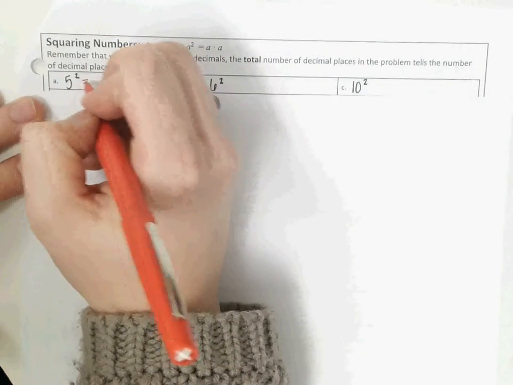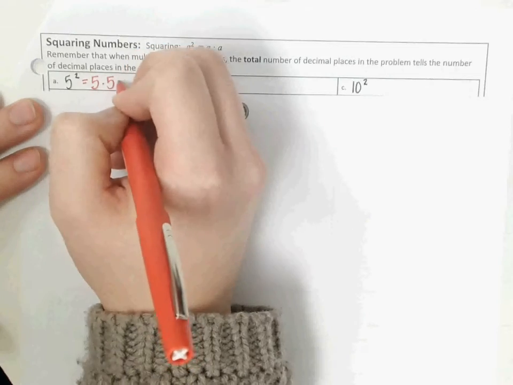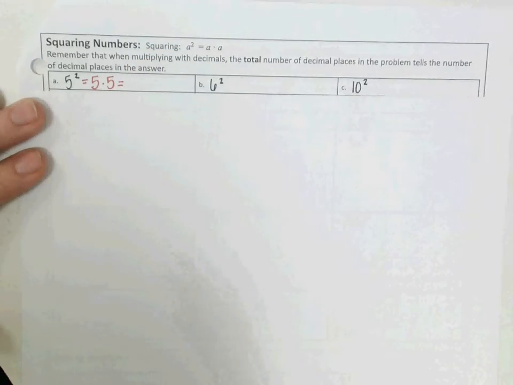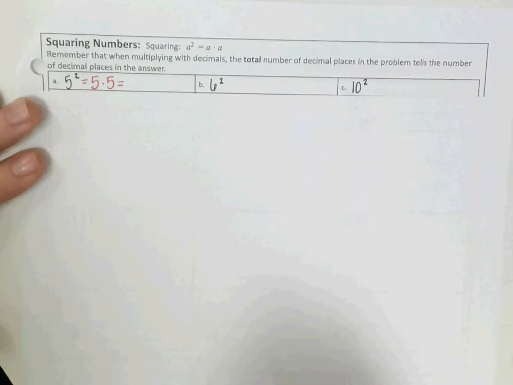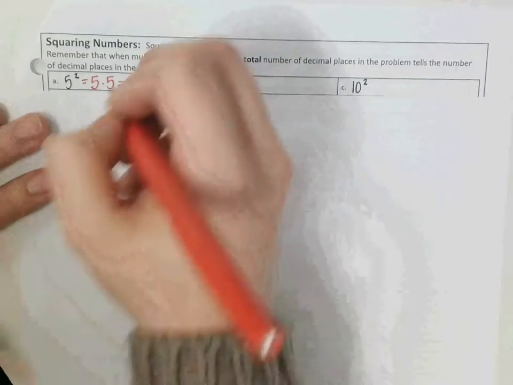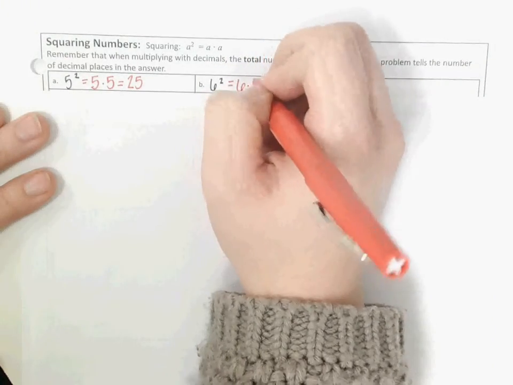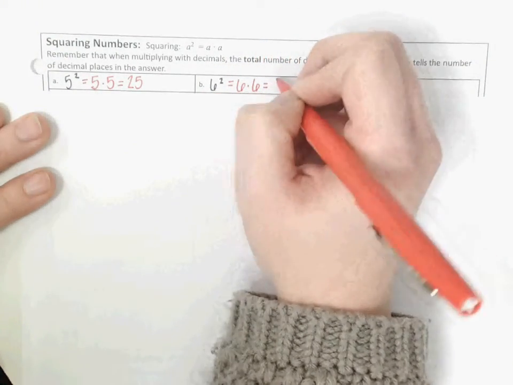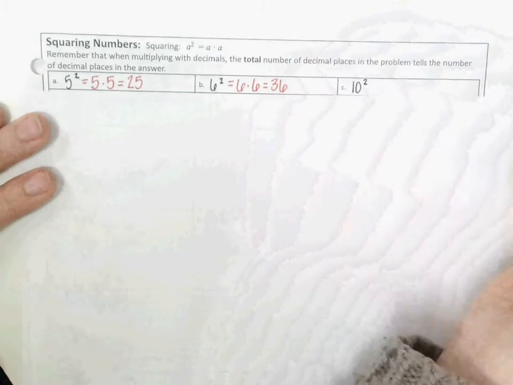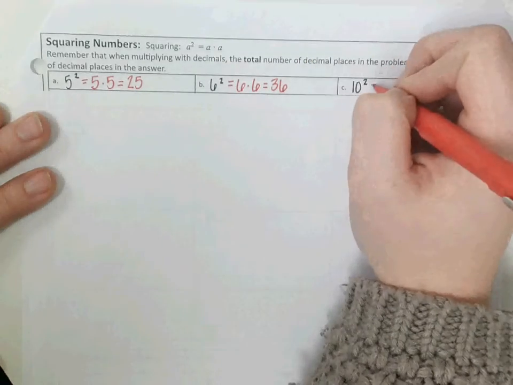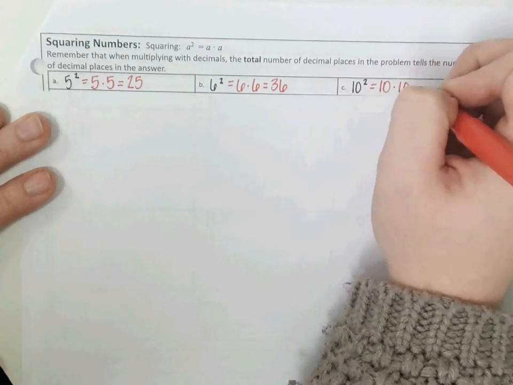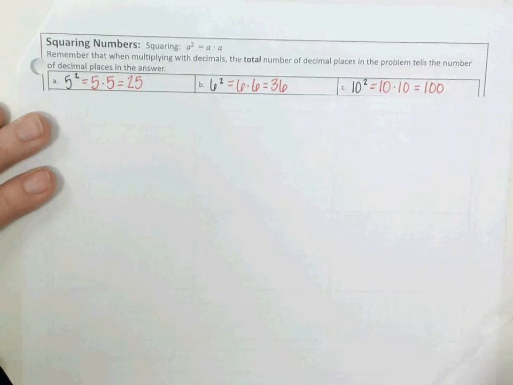All that means I'm doing is 5 times 5. And we should know that 5 times 5, or you could use your paper, your grid, and figure out what 5 times 5 is, and that's 25. Our next one is 6 squared. So that's 6 times 6, which is 36. Then we have 10 squared. This is 10 times 10, which is 100.